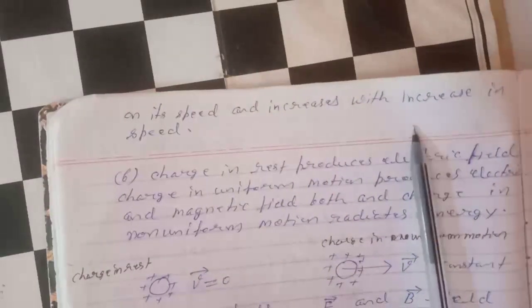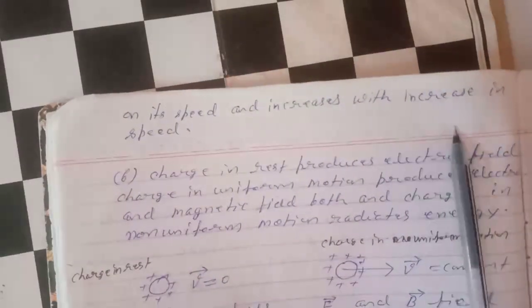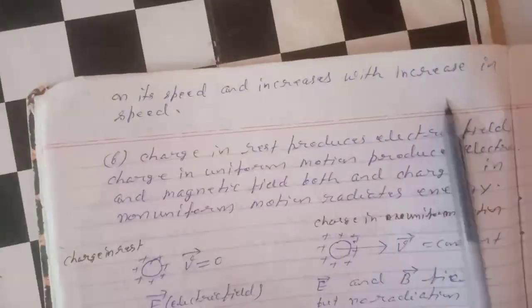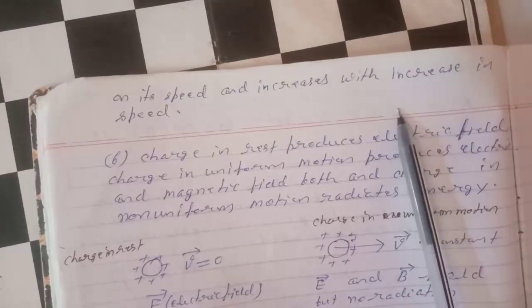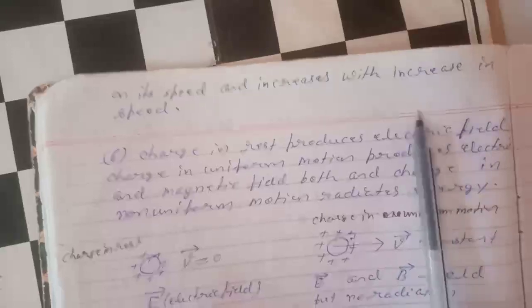That is, charge density on a body or mass will increase if its speed increases, but the charge itself remains unchanged.